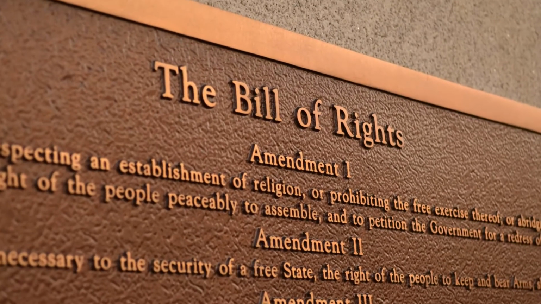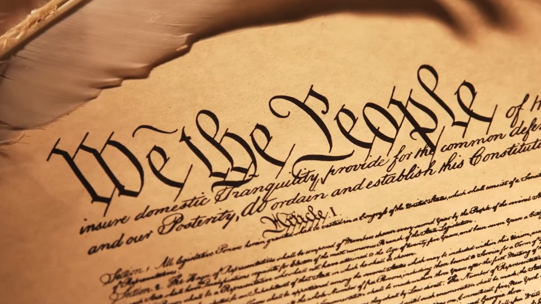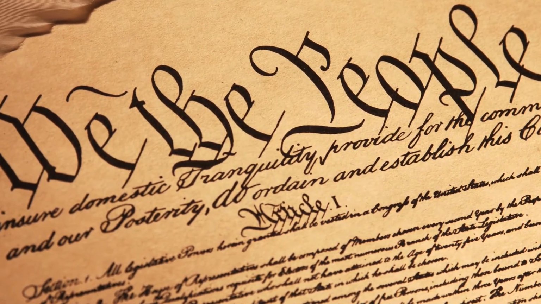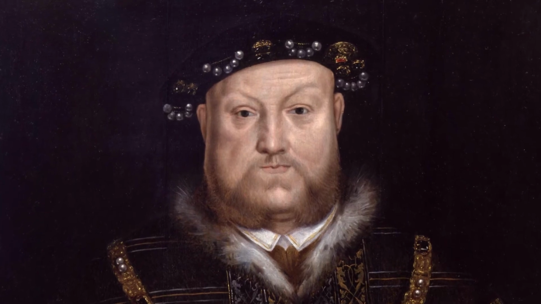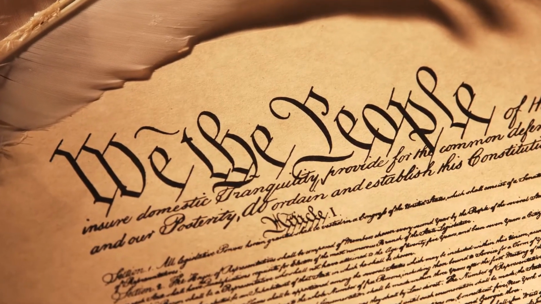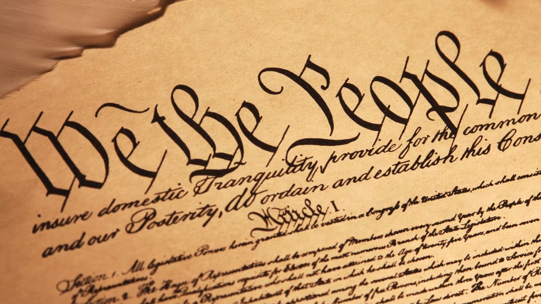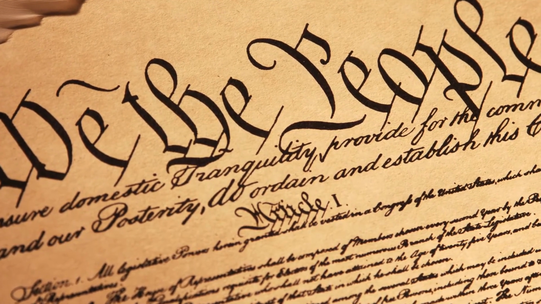American civil liberties are outlined primarily in the Bill of Rights. However, there are also specific liberties guaranteed by the Constitution itself. For example, King Henry VIII passed laws known as Bills of Attainder that ensured the death of his enemies without trial. In the United States, the Constitution prohibits these types of laws that target specific people or groups. We'll cover more examples in the next module.